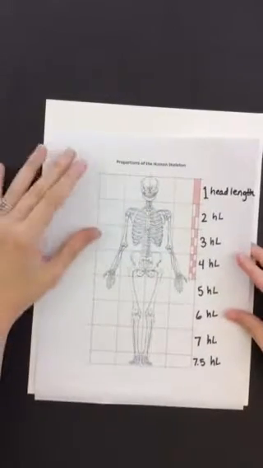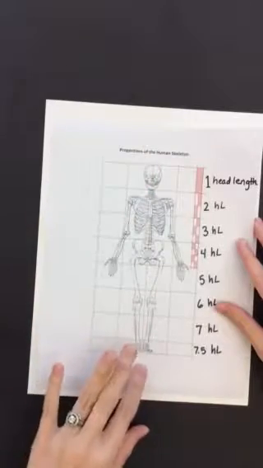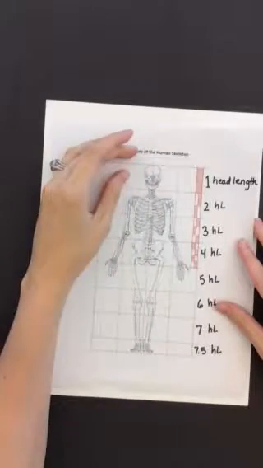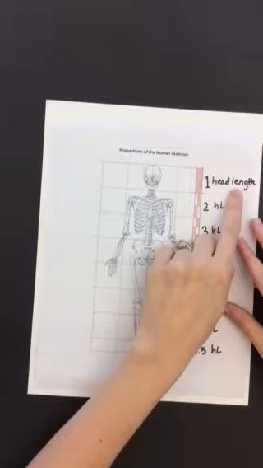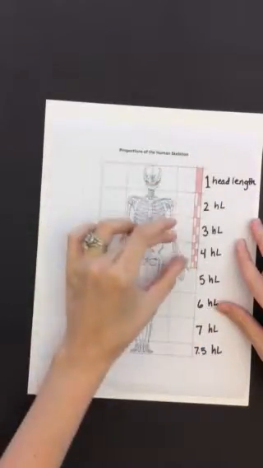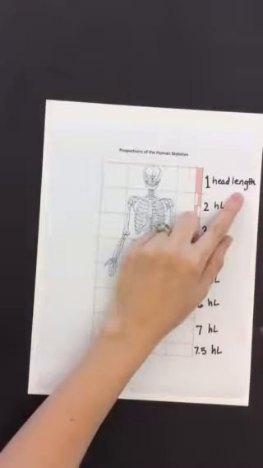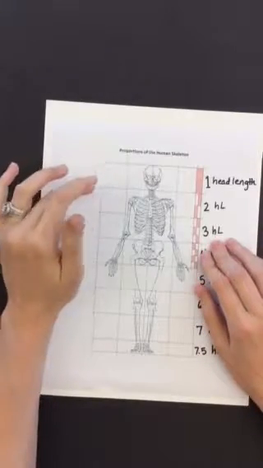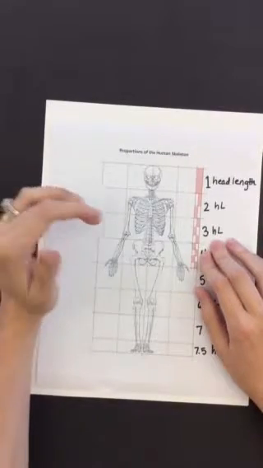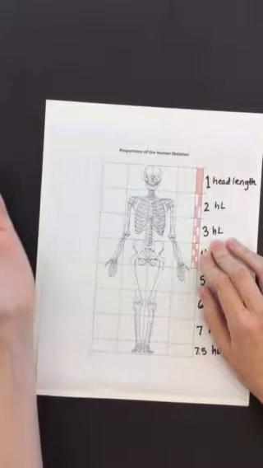So if we look at this little diagram here, this is showing us that the human body, an adult human body, is typically about 7.5 head lengths long. So a head length is a unit of measurement that artists use to figure out the proportions of the human body. Now, the reason why they use a head length rather than like 8 inches or something like that is because a person who is 5 feet tall is going to have a shorter head length or a smaller head than a person who is 6 feet tall.